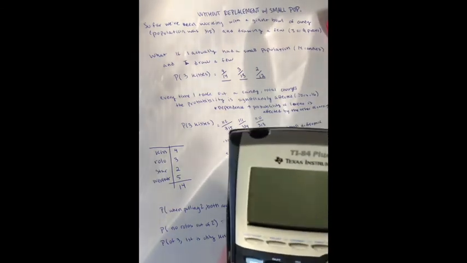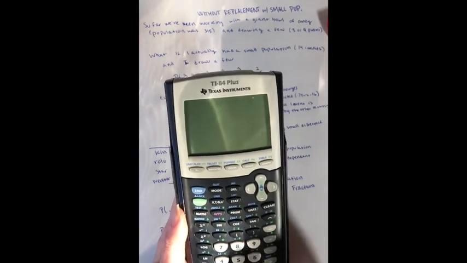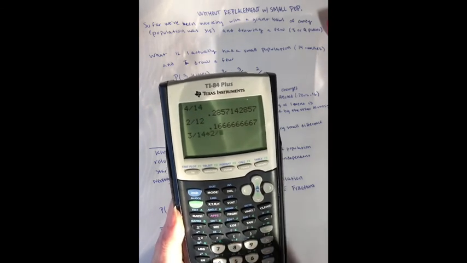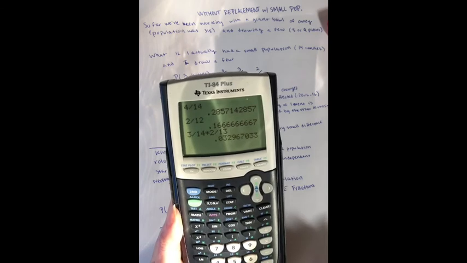And then I take one of those Rolos out. Now there's only 13 total and there are 2 Rolos left. And then I just multiply. And you can just type that in your calculator all at once. 3 out of 14 times 2 out of 13. Just all at once like that. You get 0.0329.